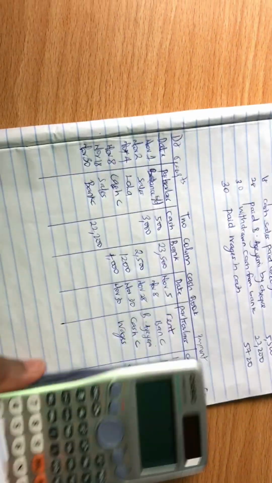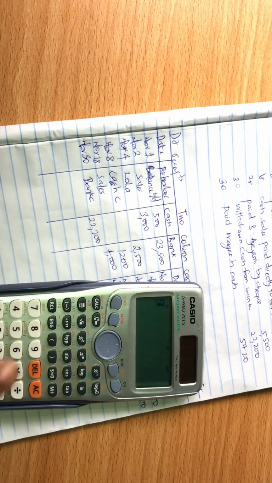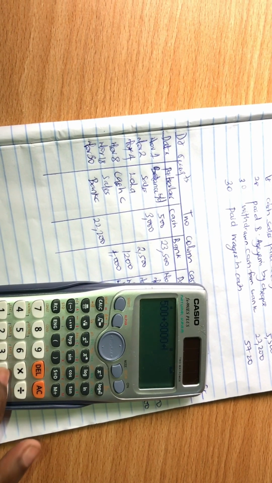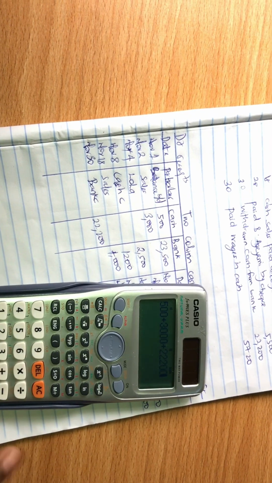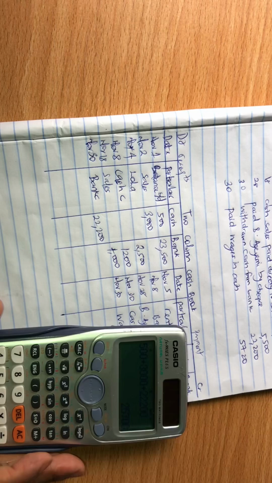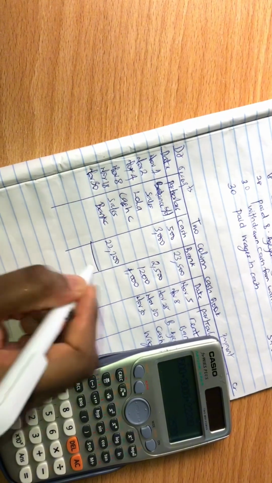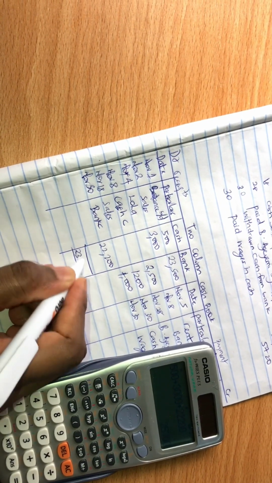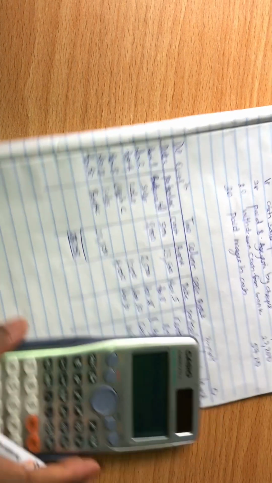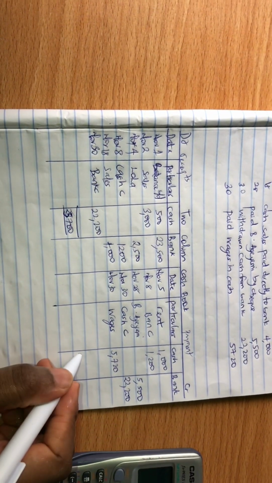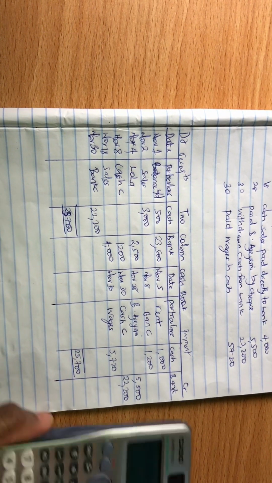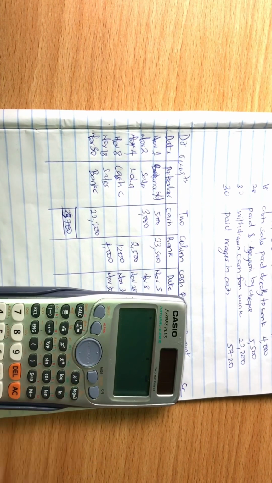For the debit side of cash, we have 500 plus 3,000 plus 22,200. We have 25,700. It's higher than the credit side, so this is going to be the balance here, 25,700. Here too, 25,700.